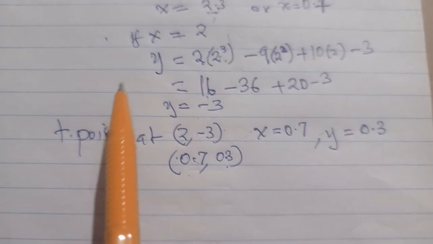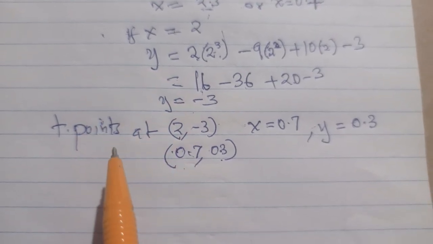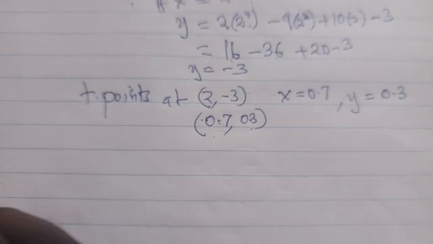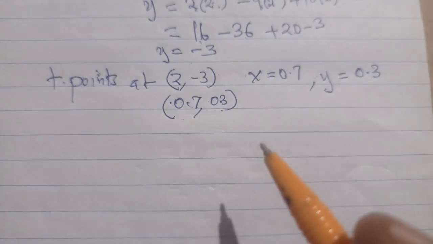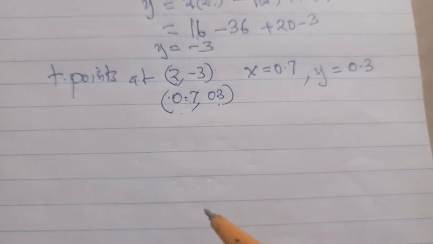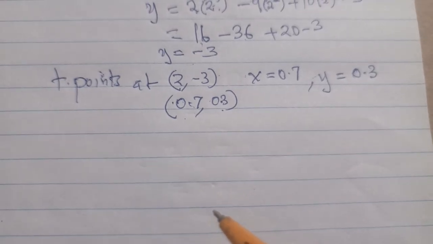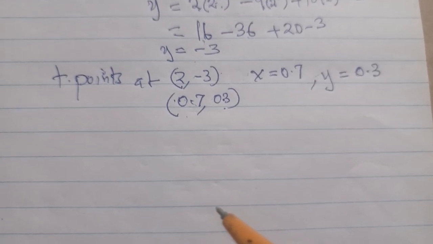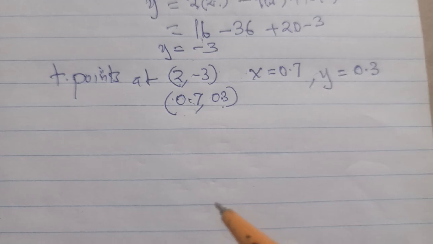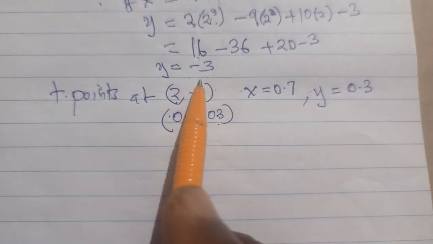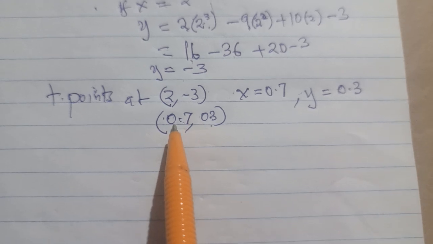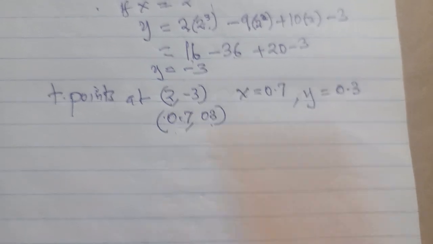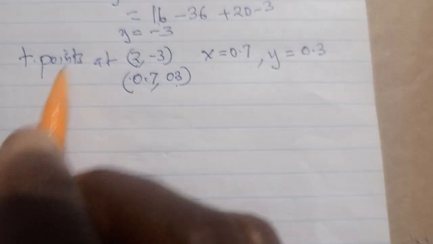Now, even before we reach the final stage of sketching, after identifying the turning points, we need to know the nature of the turning point. By nature, we mean whether it is a maximum or a minimum: maximum when it is curving downwards, and minimum when it's curving upwards. Here we have 2 points. We need to test only one, and the other will be obvious.